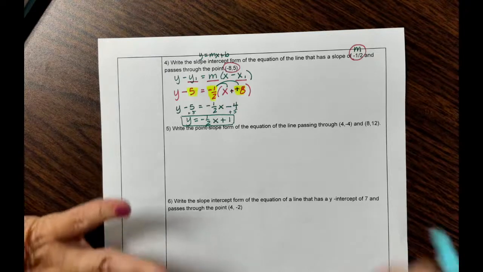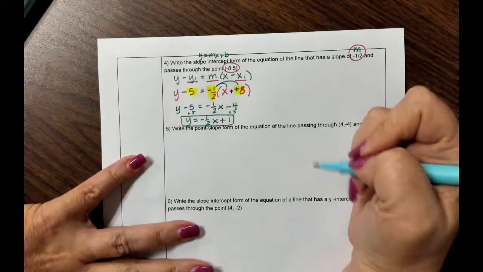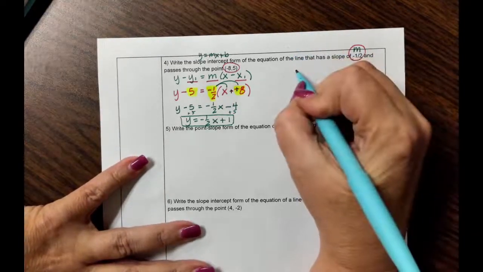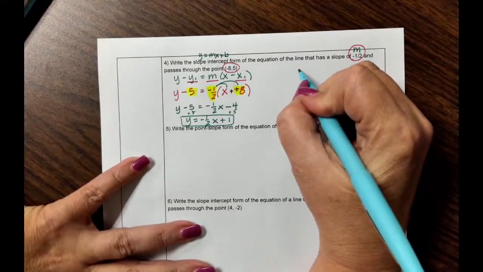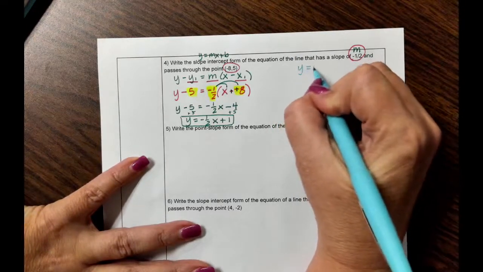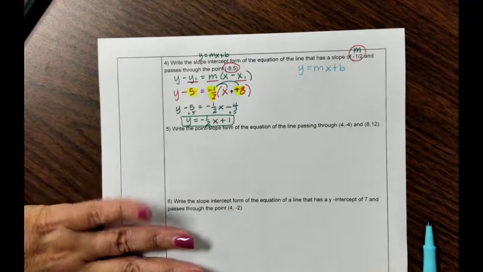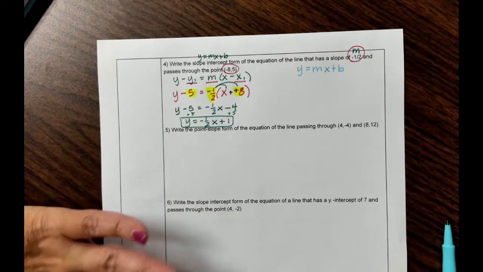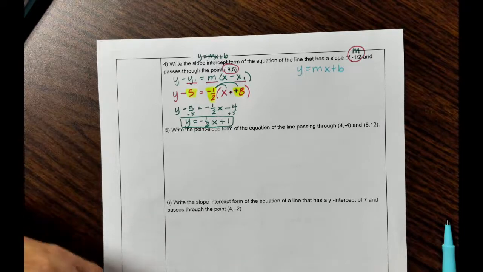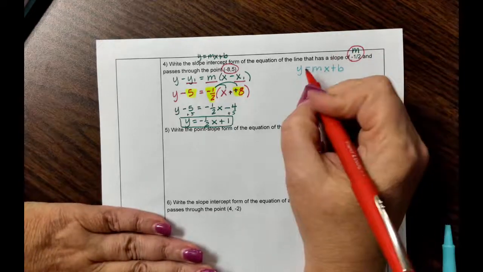Now, just so you can see it here, I want you to see how you can do it with y equals mx plus b. I don't like doing it this way simply because I think it has an additional step, and I don't like having that additional step at the end. But it is possible, and so if this is what you're familiar with, you can do it this way.